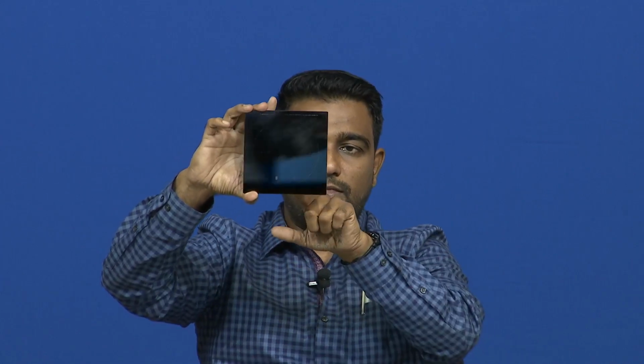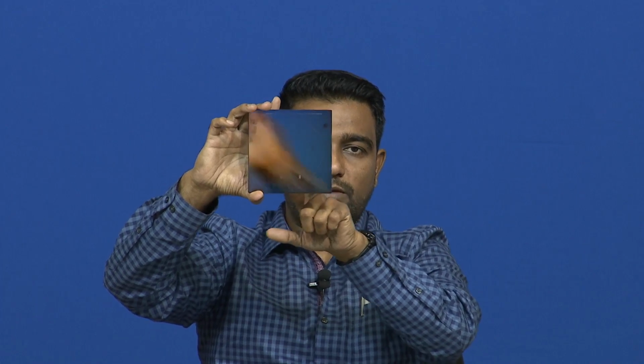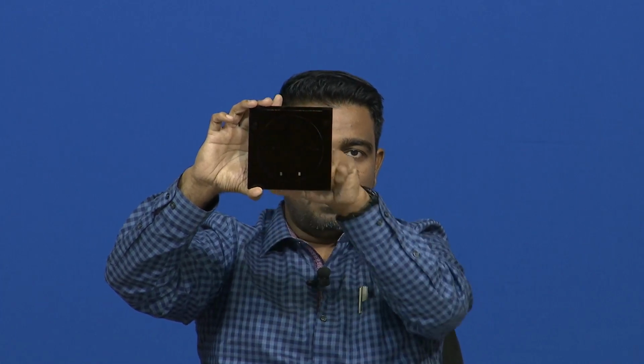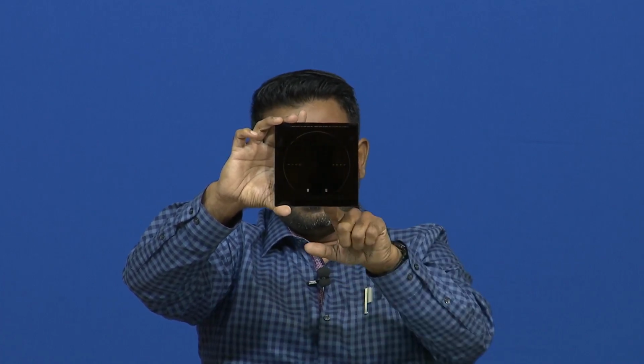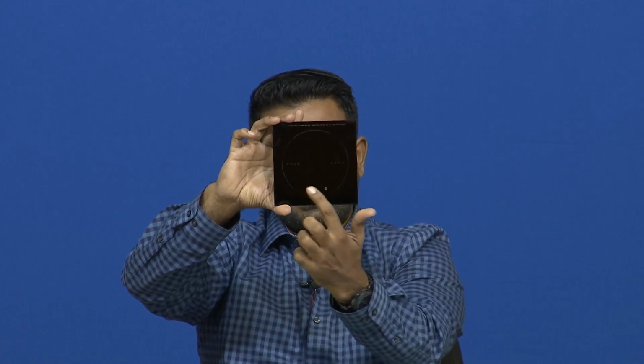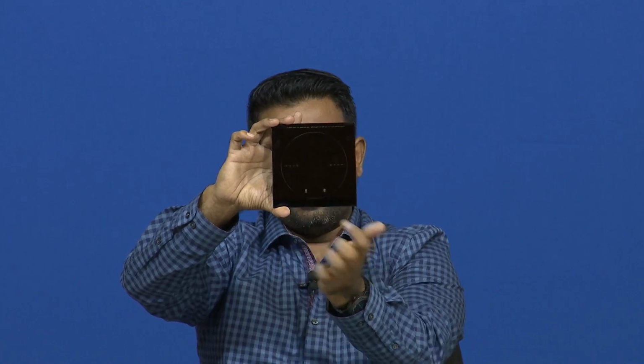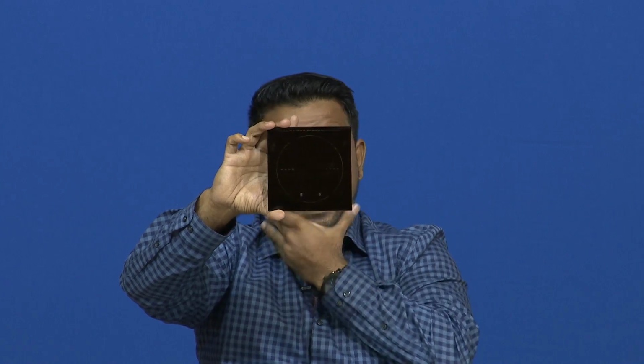You can see there are two patterns on the bottom which are transparent, remaining field is dark. But here on the two bottom you can see some patterns are there. So, this is your dark field mask.